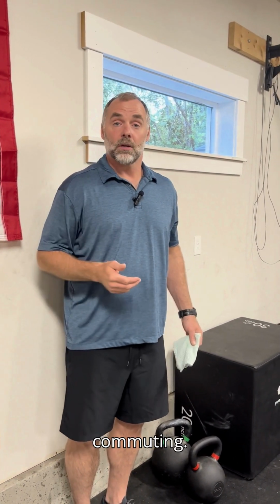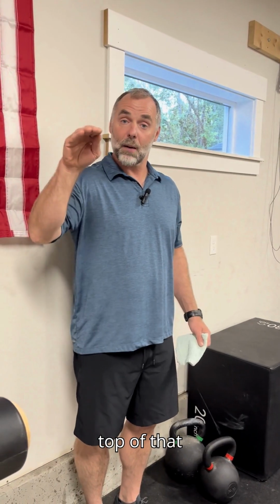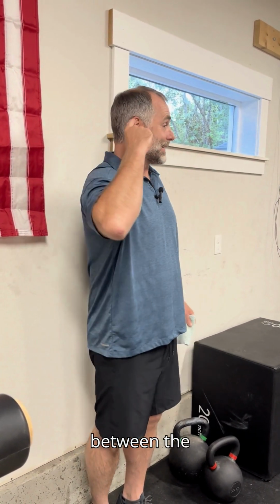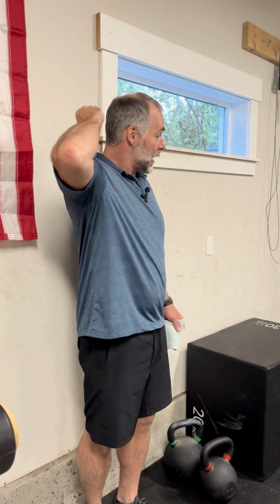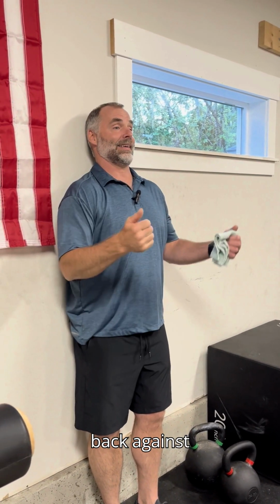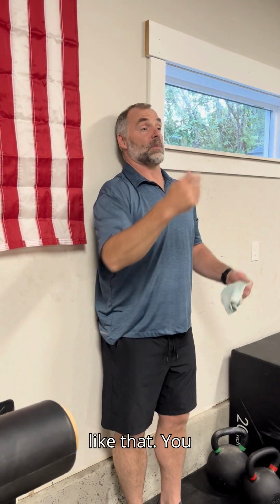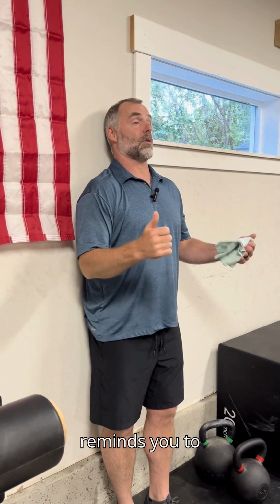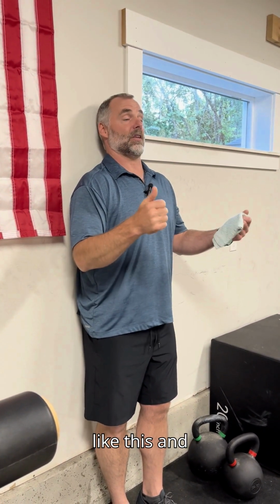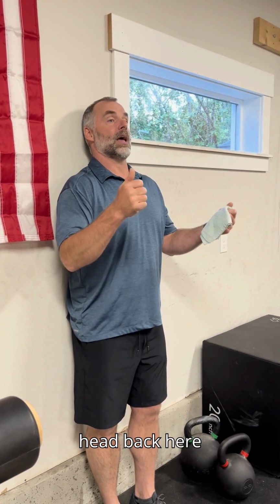And last, commuting. When you're driving that car, get the top of that headrest in between the top of the ear and the top of the head. That's the top of the headrest, and get your head back against it. So you're going to drive like that. You may have to put a sticky note on your rearview mirror that reminds you to get your head back, because you'll drive like this and then you'll start doing this again. And then you'll see the sticky note and get your head back here.